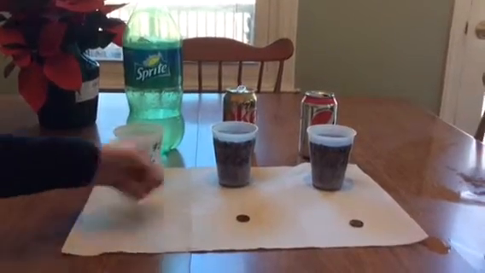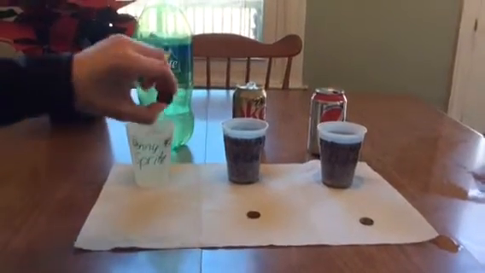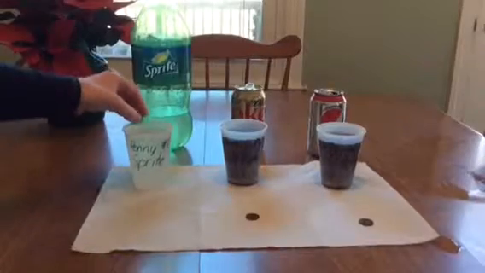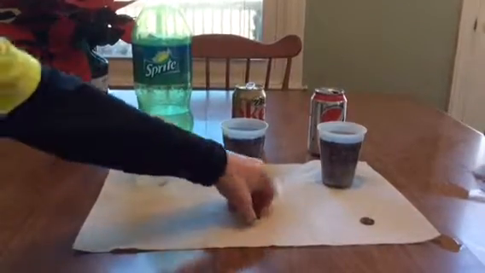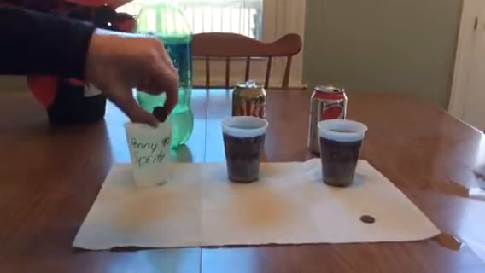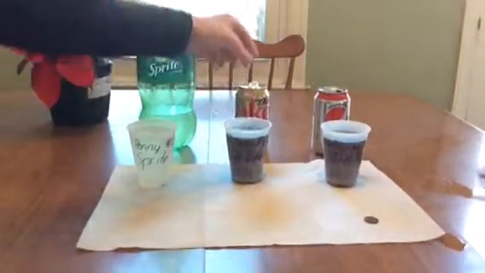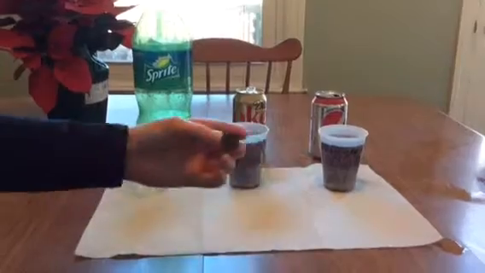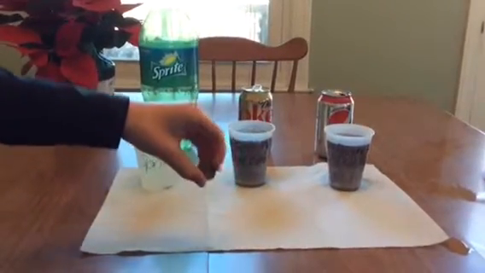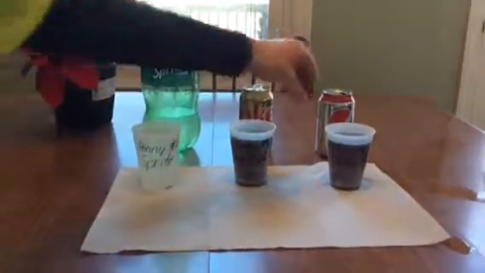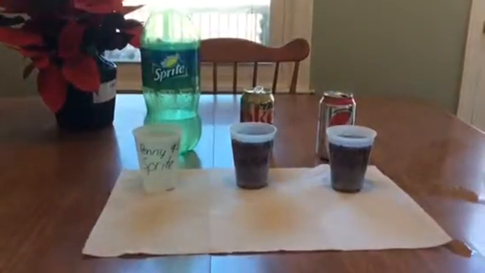This is penny number 1, front and back. It's pretty dirty. It's going to go in the Sprite. This is penny number 2, front and back. It's also pretty dirty. It's going to go in the Diet Coke. And this is penny number 3. It, like the others, is dirty. It's going to go in the cup with the Diet Pepsi.